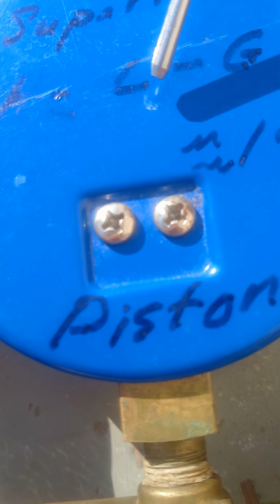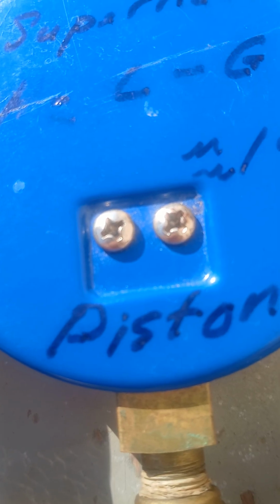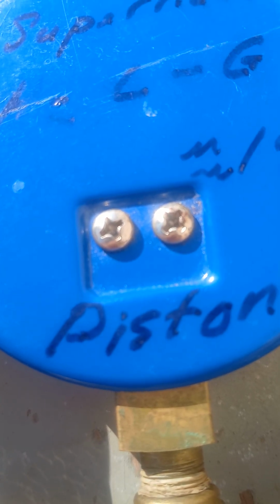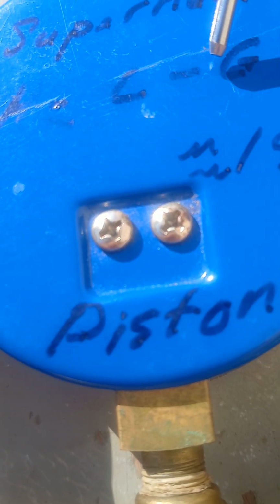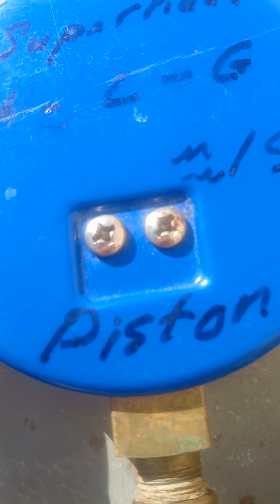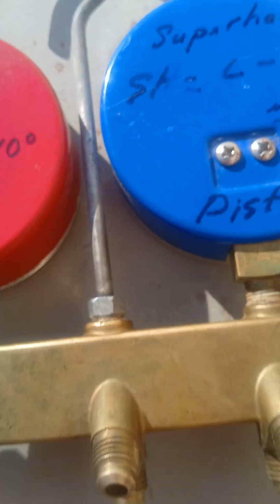And if the line temperature was 75, we would take 75 minus 60, and this would leave maybe 15 degrees superheat. So line minus the gauge.